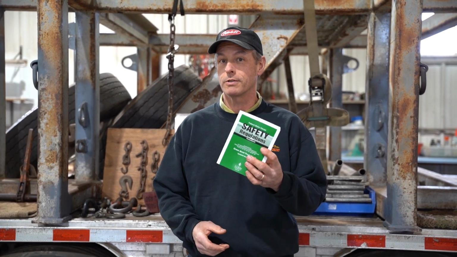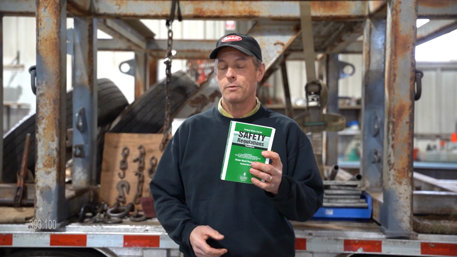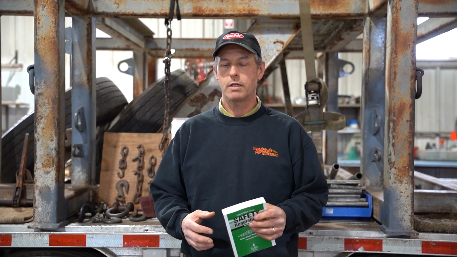At the beginning of this series, we threatened you with rules. Remember? 393-100 is where the load securement rules start. So we're going to go briefly through those today and talk about some of the ones you have to pay attention to on every load and some of the ones that only apply to certain loads.